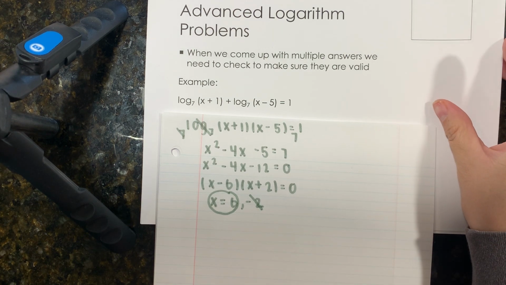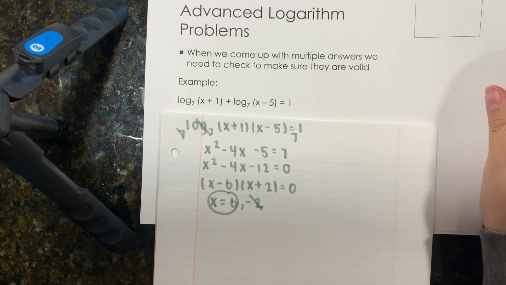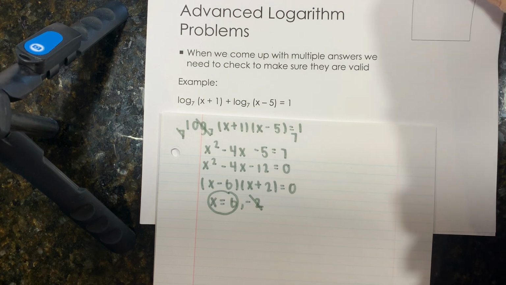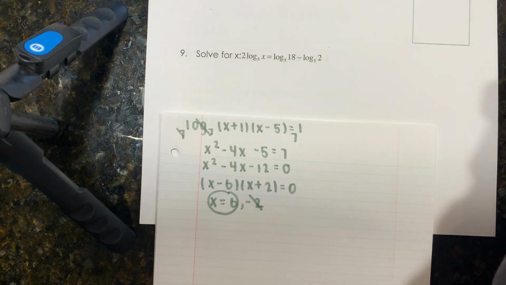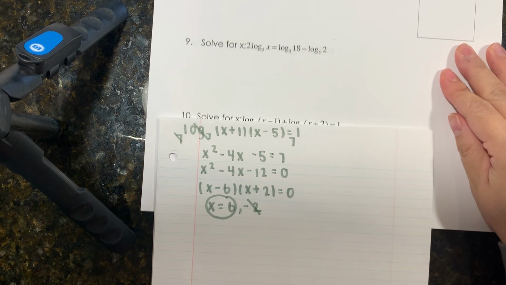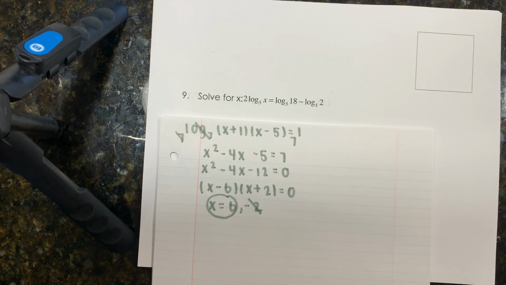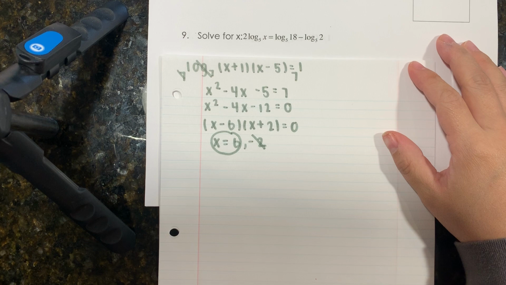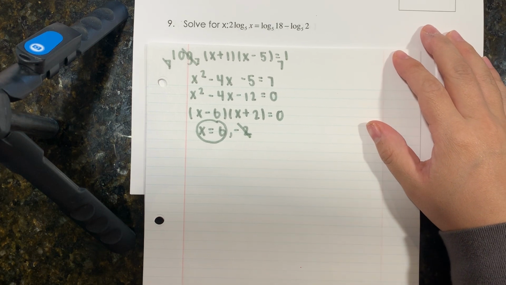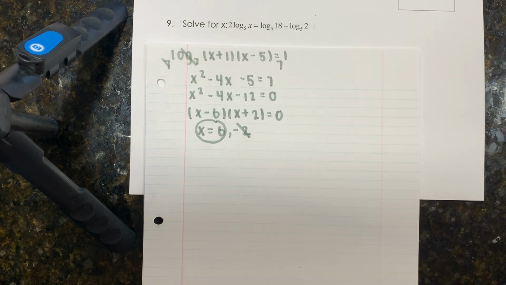Now what I want you to do is I want you to pause this video and I want you to work on the two problems from the lesson that are like this, numbers 9 and number 10. Once you have attempted both those problems, then you can press play and then you can go through these problems with me to make sure you understand what you're doing.